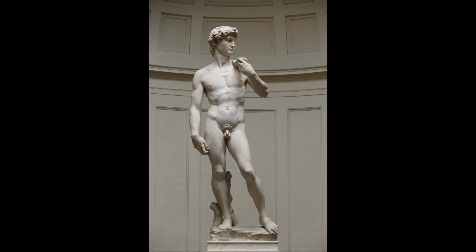The carving in of the pupils is a technique that sculptors use a lot to give it that darkness if they're not going to be painting it or using different materials.